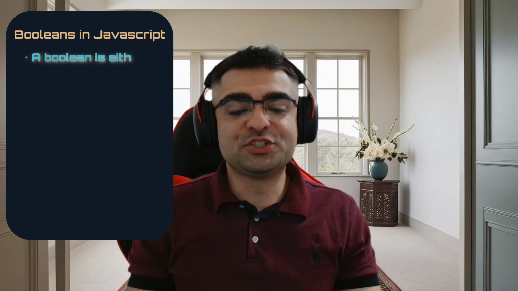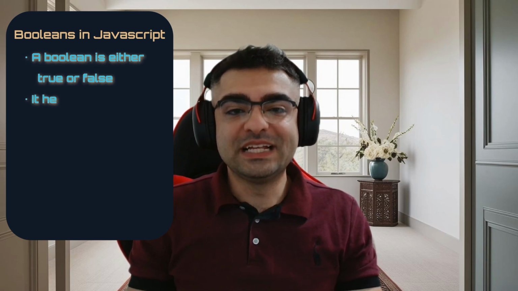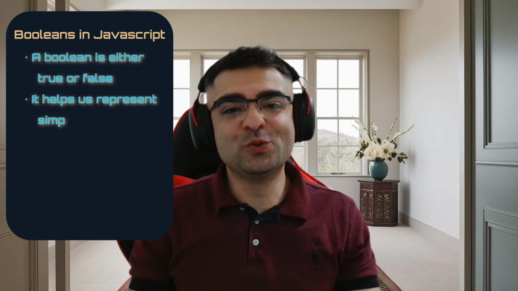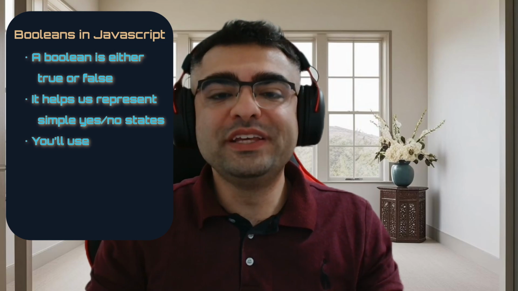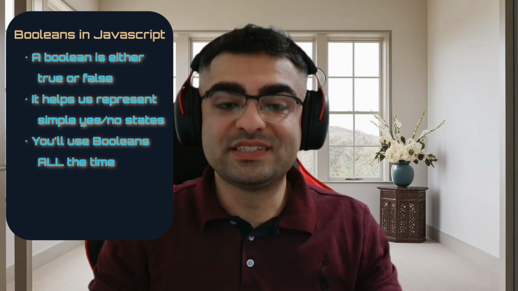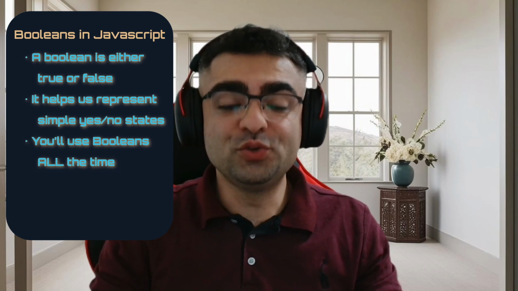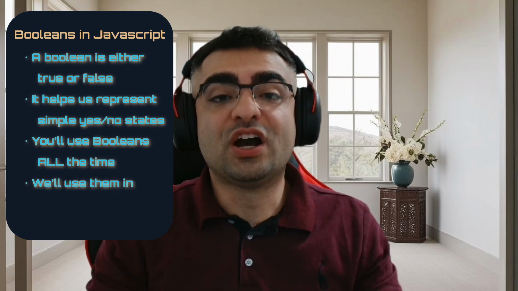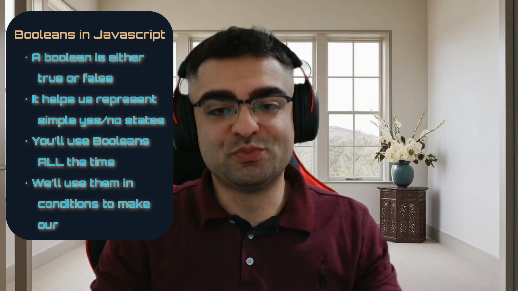So to sum it up, a Boolean is either true or false. It helps us represent simple yes-no states. You'll use Booleans all the time, in logic, toggles, UI states, and more. And soon, we'll use them in conditions to make our code smarter.